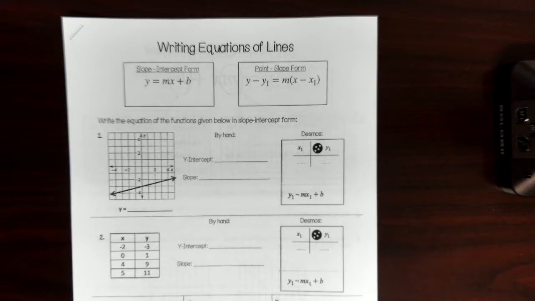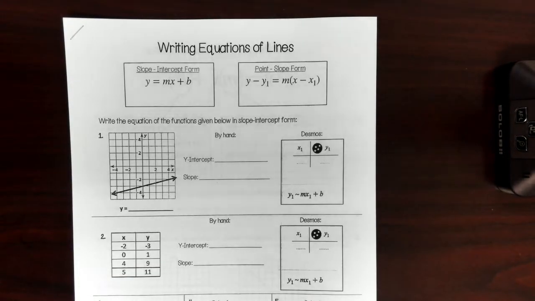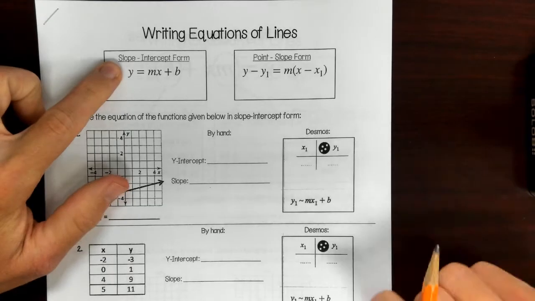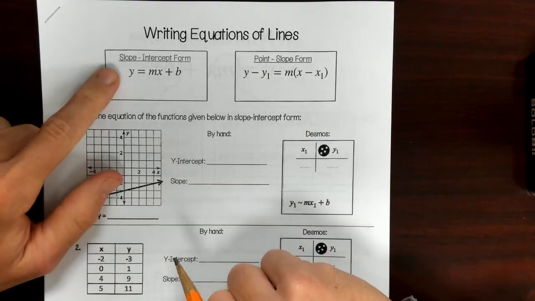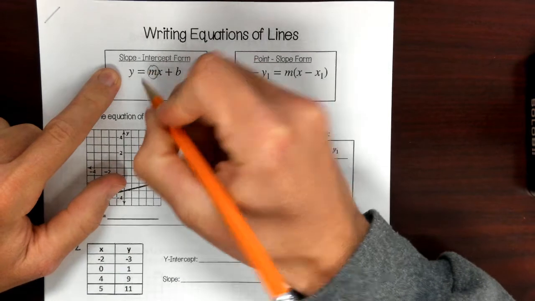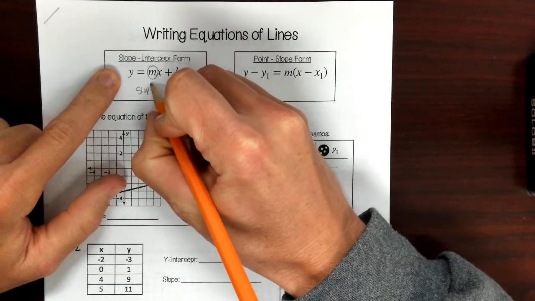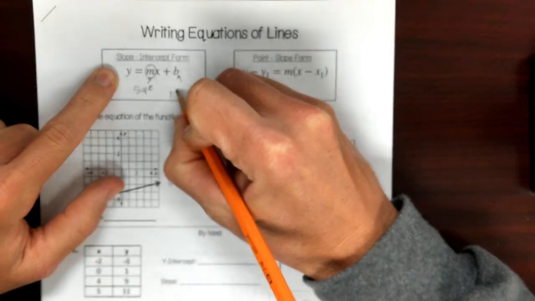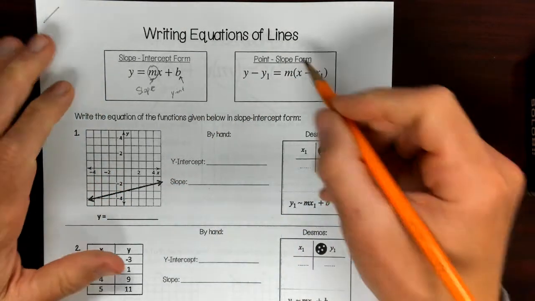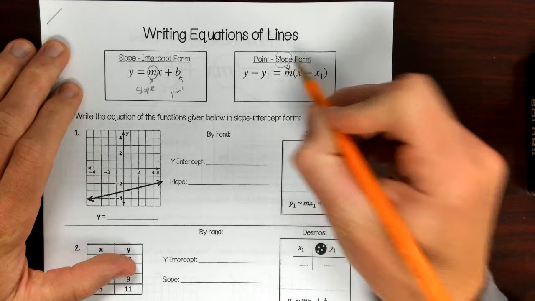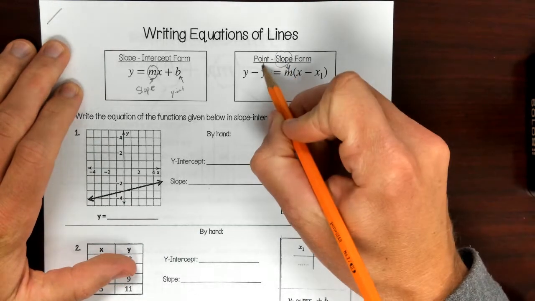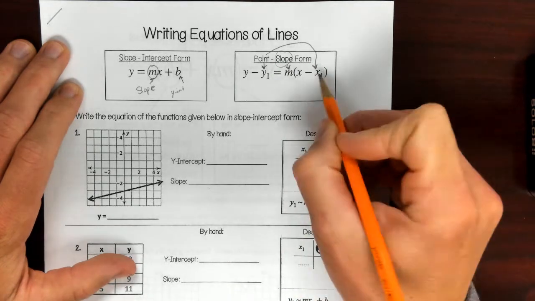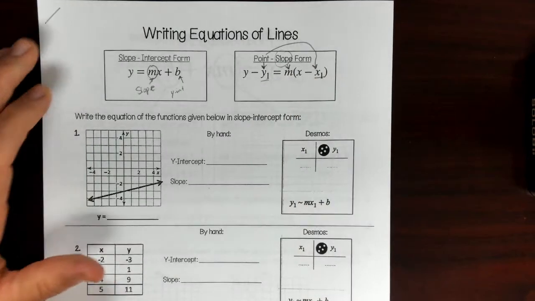We're going to write lines today. We have two forms for writing equations of lines: slope-intercept form and point-slope form. We call this slope-intercept form because M is, you guessed it, the slope, and B is the y-intercept. We call this point-slope form because, once again, your slope is M, but I'm going to use another point. X1 is going to be the x value of my point, y1 is going to be the y value of my point.